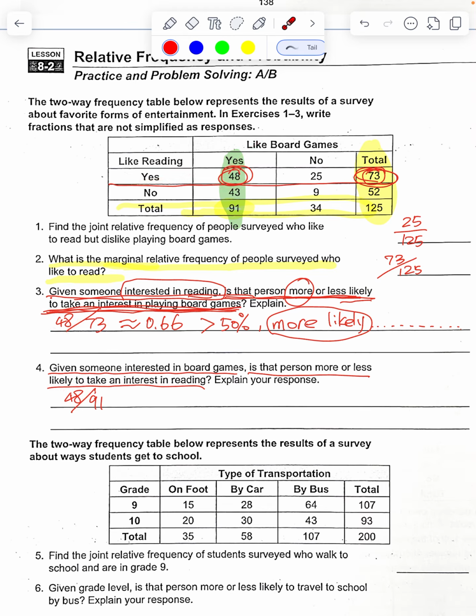We both use 48, right? And then this equals what? This equals 48 divided by 91. This equals 0.527, and so on. This is also bigger than 50%. If I change this number, this is going to be 52.7%. So yes, the answers are the same. They're more likely to take an interest in reading, because the probability is bigger than 50%.